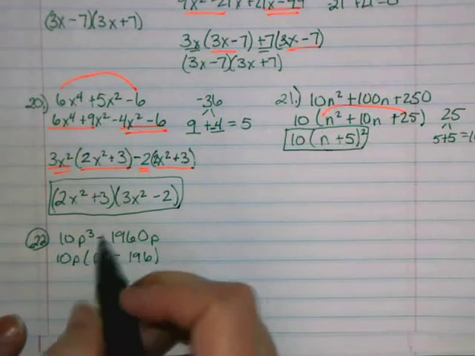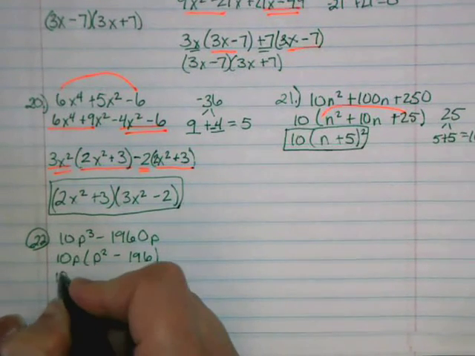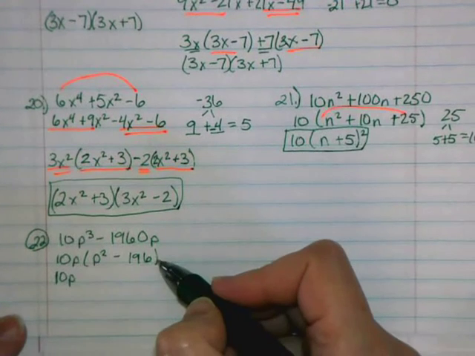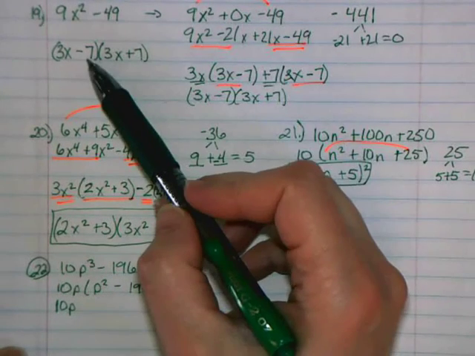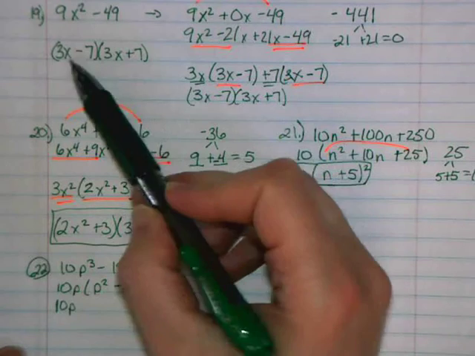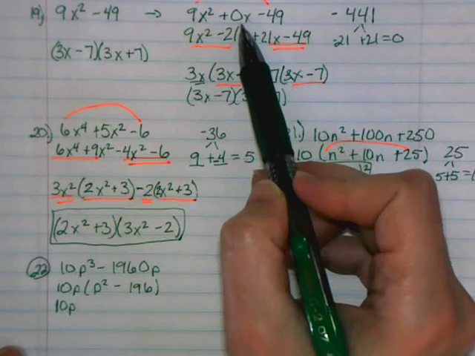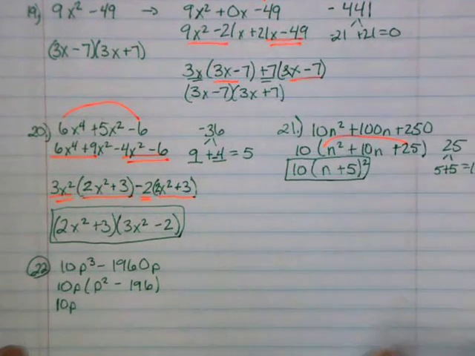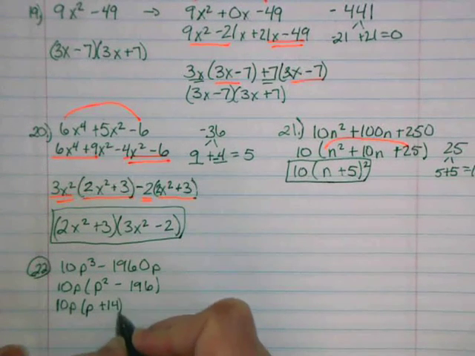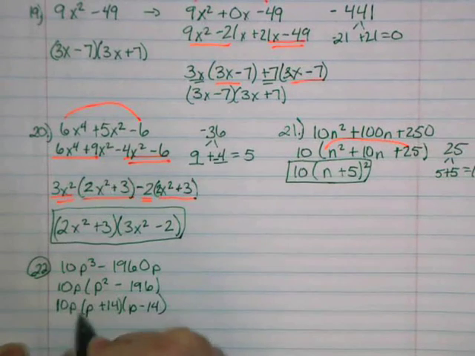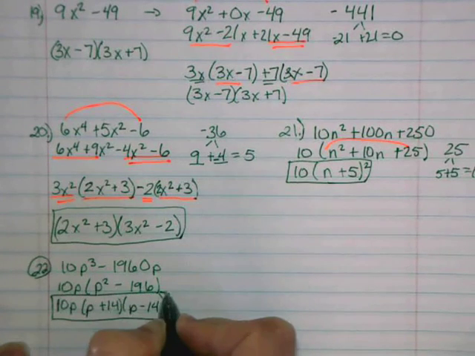So then I have to check to see if this factors more, and it does because this is a difference of two squares. So I keep my 10p out here, and then the difference of squares is a lot like the one that we just did for number 19, where if you recognize it as a difference of two squares, you can just go ahead and split it into your two different ones. Otherwise, you put the 0 inside and then multiply and do the process like we do for every other problem. Since this one is a difference of two squares, it's going to be p plus 14 and p minus 14. And neither of those factor anymore. So then I box in my answer and we're done with the problem.